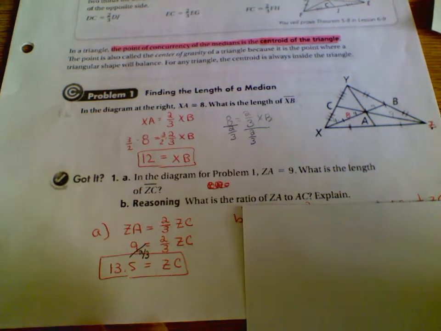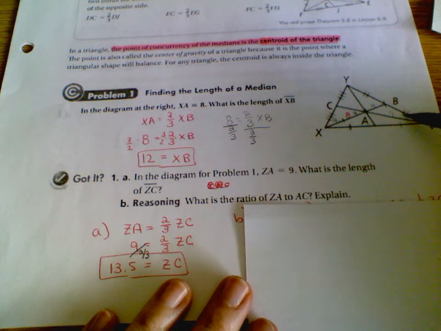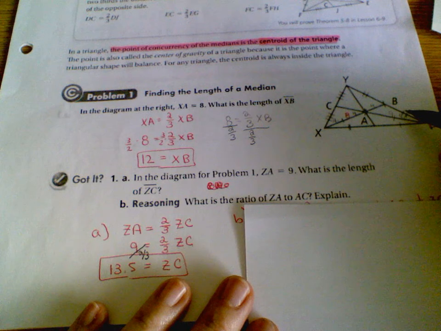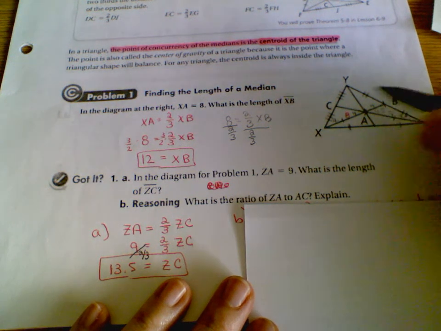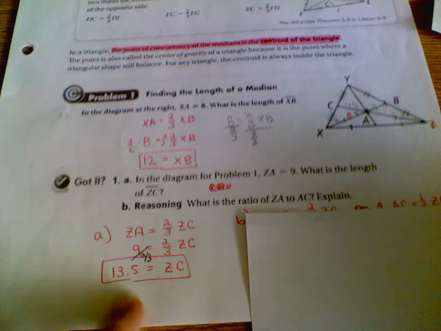The other way, if you did it in your head, you would need to split 9 in half, which is 4.5, and that means that every third along that way would be a length of 4.5. So then I would have to add 4.5 three times, and that's another way to get that 13.5.